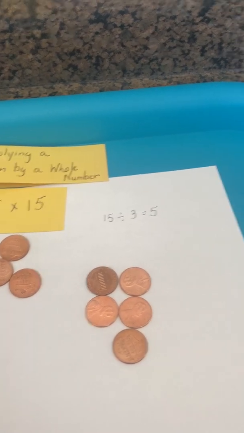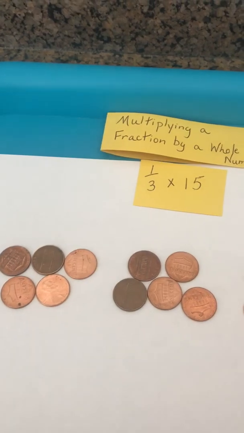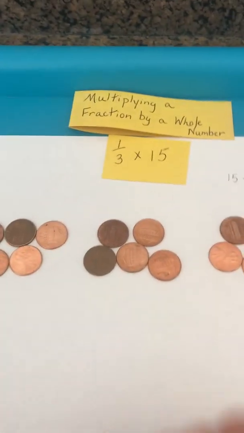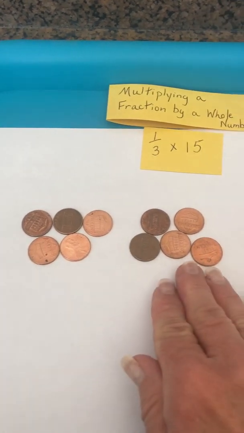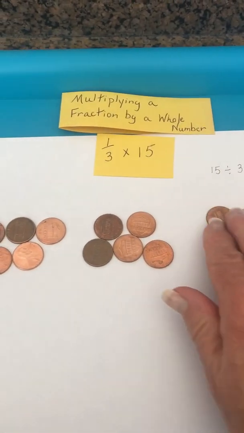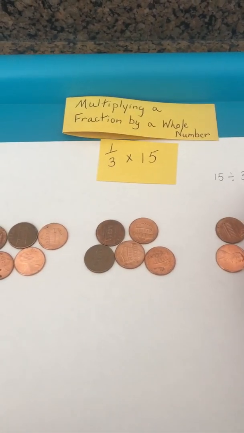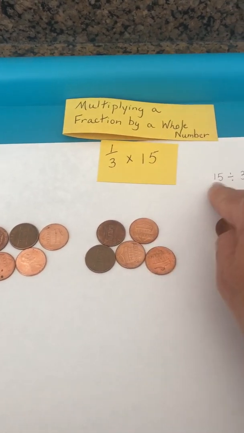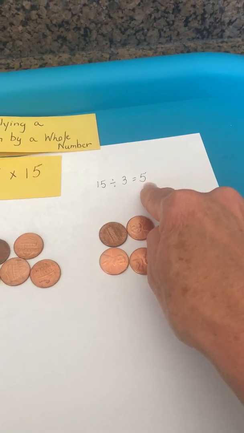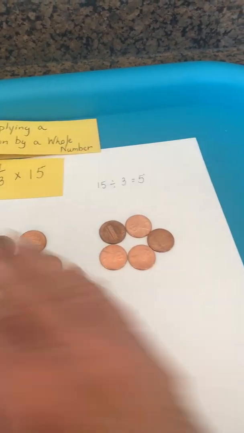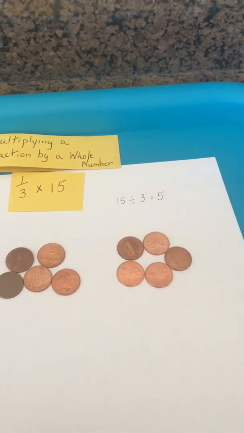And I know this because of my multiplication facts. Okay, so if I look at my examples, I have a group of 5 here, a group of 5 here, and a group of 5 here. The 15 is equally divided into 3 groups with 5 in each group.